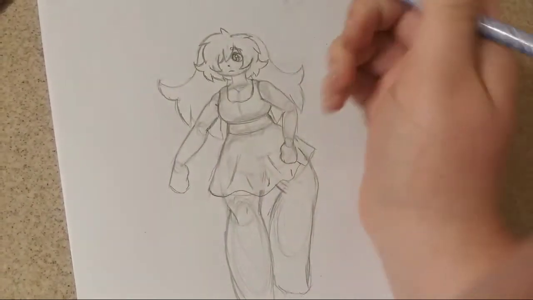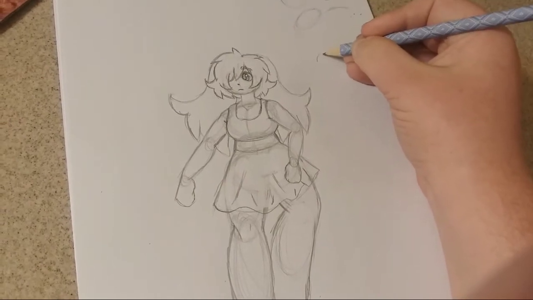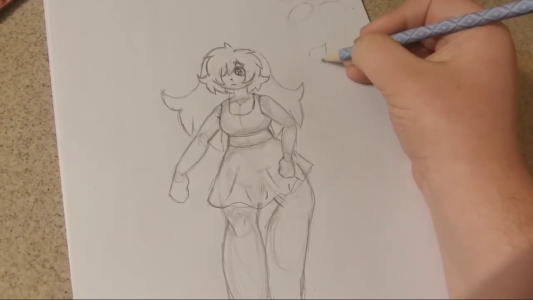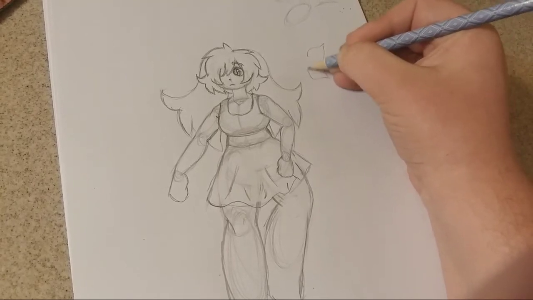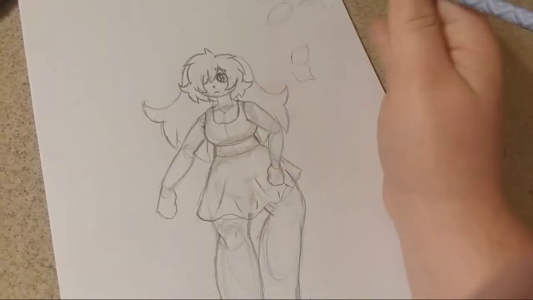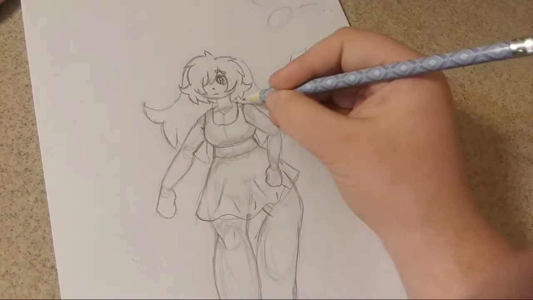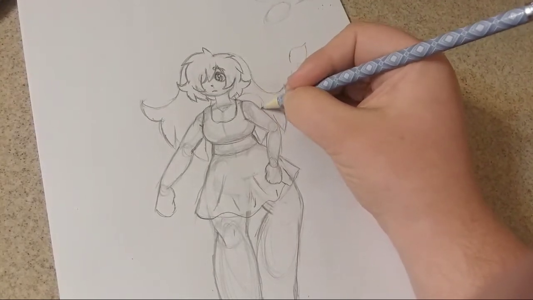Now, some people like to do overly detailed butterfly wings, something like that, I believe. Or they do dragonfly wings. Well, for her, in this old drawing, I had simple little circle wings.